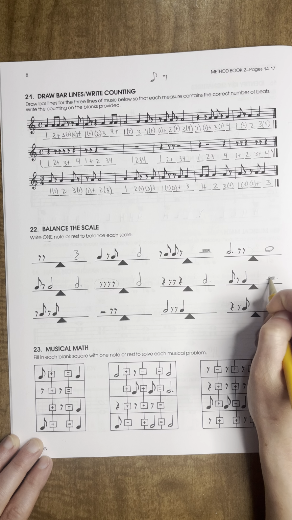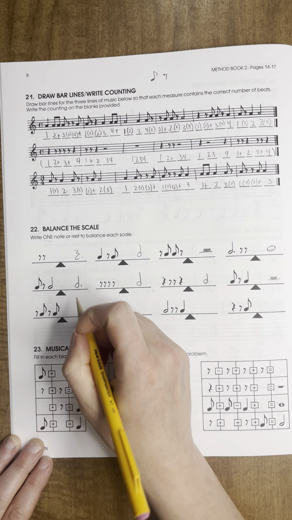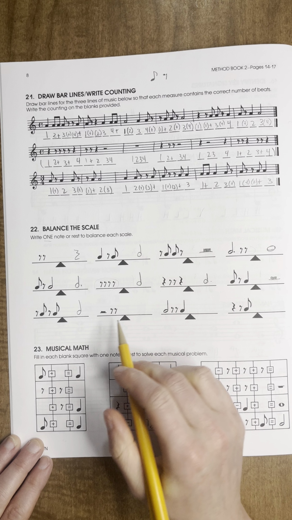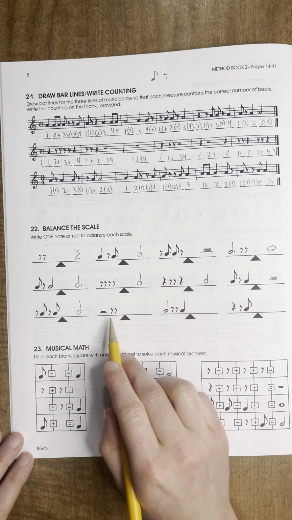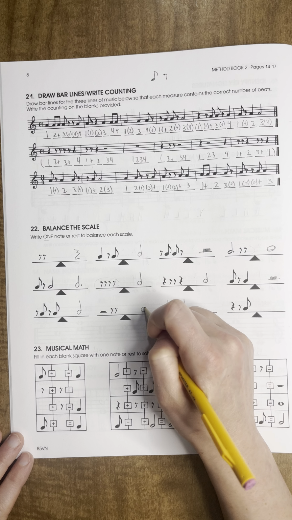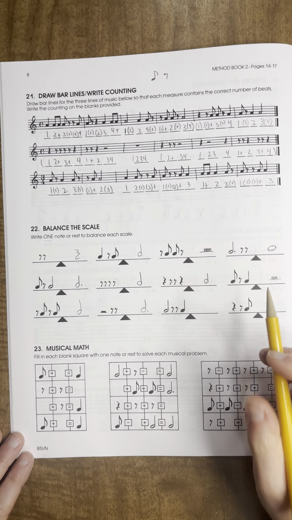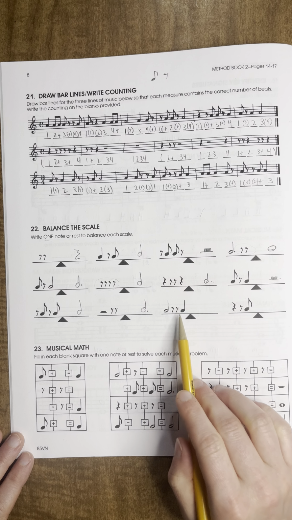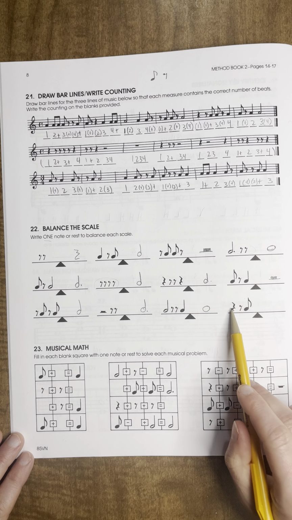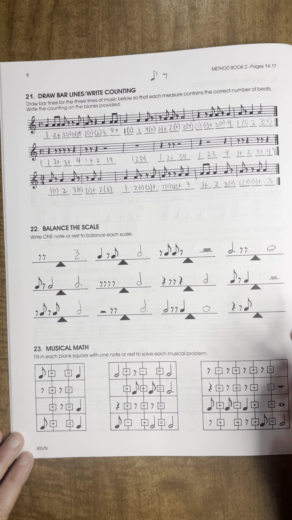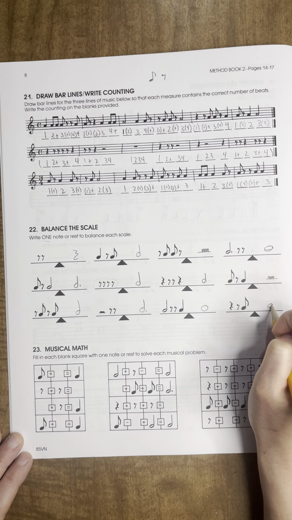Okay, just got a few more here going down. Again, this is 2 beats. I'll draw a half note. This is a half rest, 2 beats, plus these two together equal 1, so I'll draw a dotted half note. 2 beats plus 1 beat plus 1 beat, that's 4 beats. Here's my whole note. And finally, this is a total of 2 beats, so I will draw a half note.